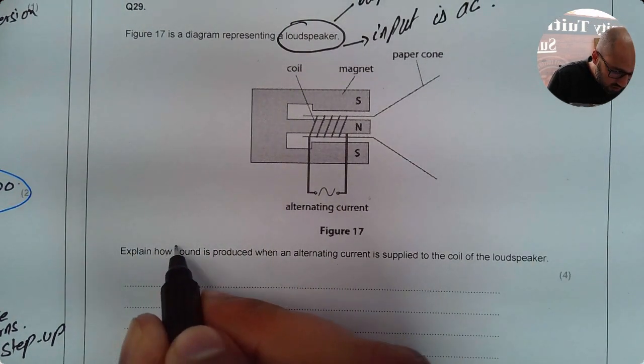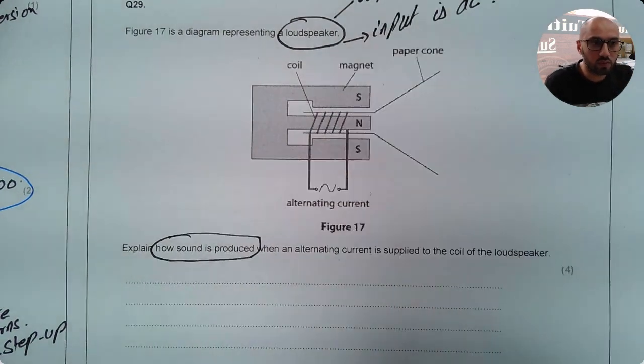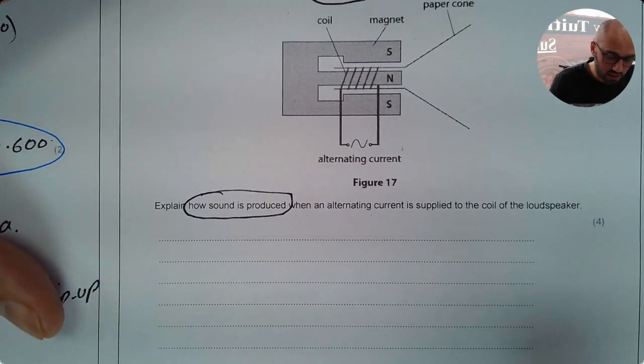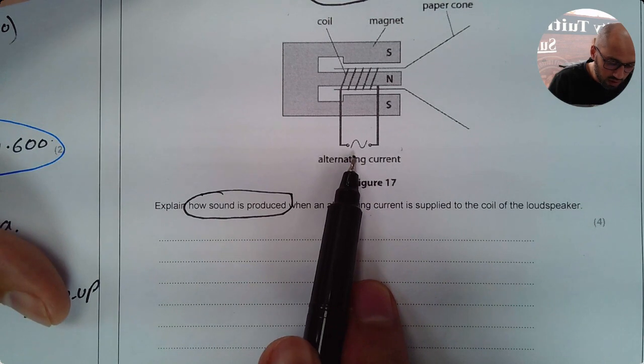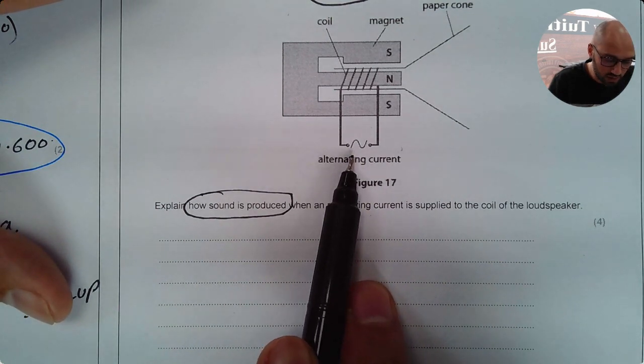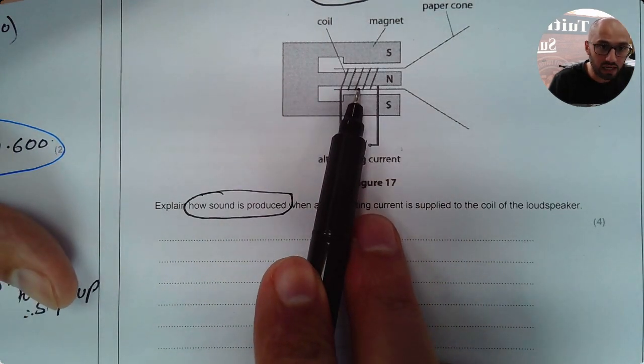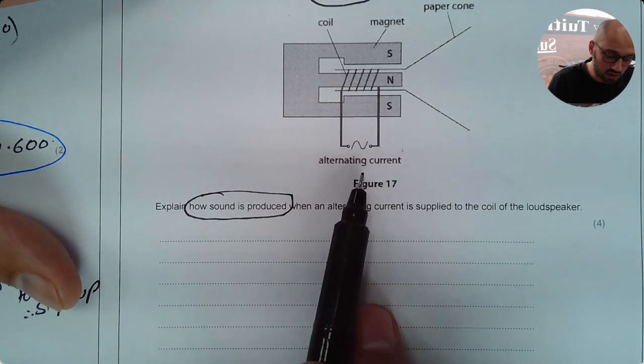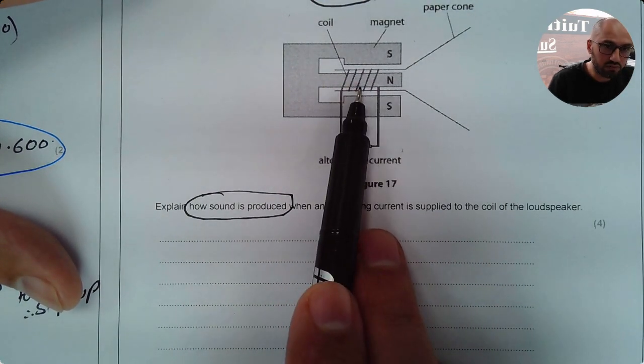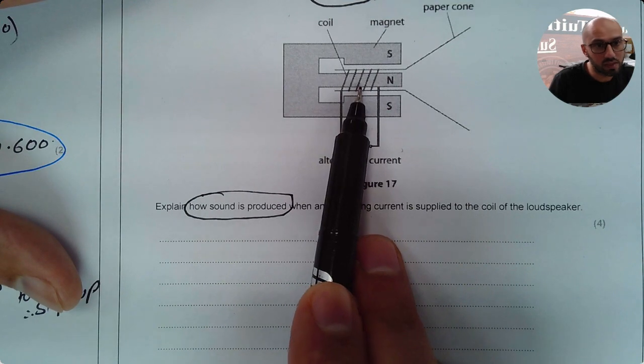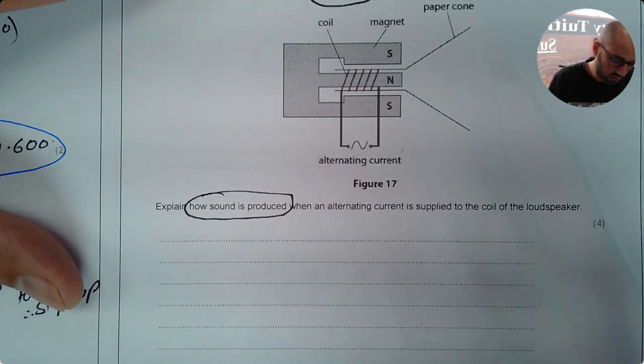They're saying how sound is produced. This is about sound, producing sound waves. So let's have a look. We'll say when you supply alternating current, what will happen? The coil will become electromagnetic. But in this case, because it is alternating current, the magnetic field will constantly change here. Sometimes positive, sometimes negative.